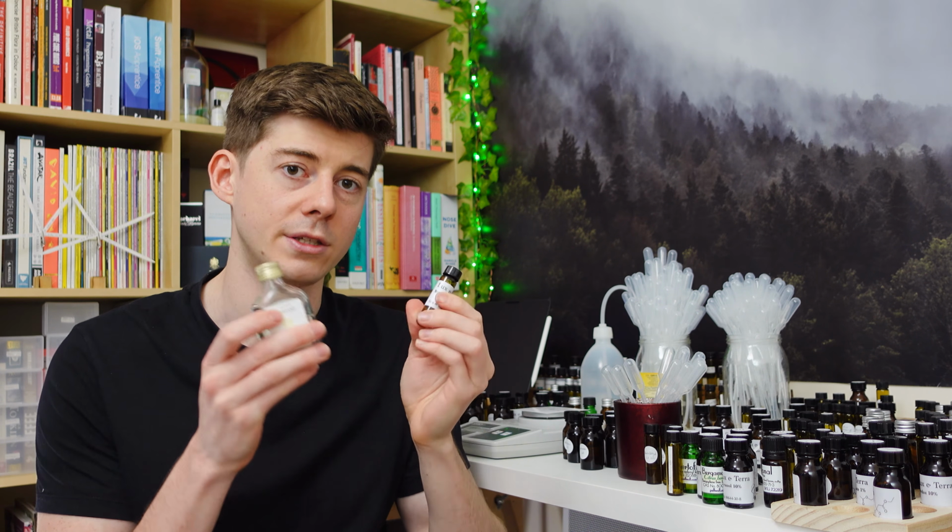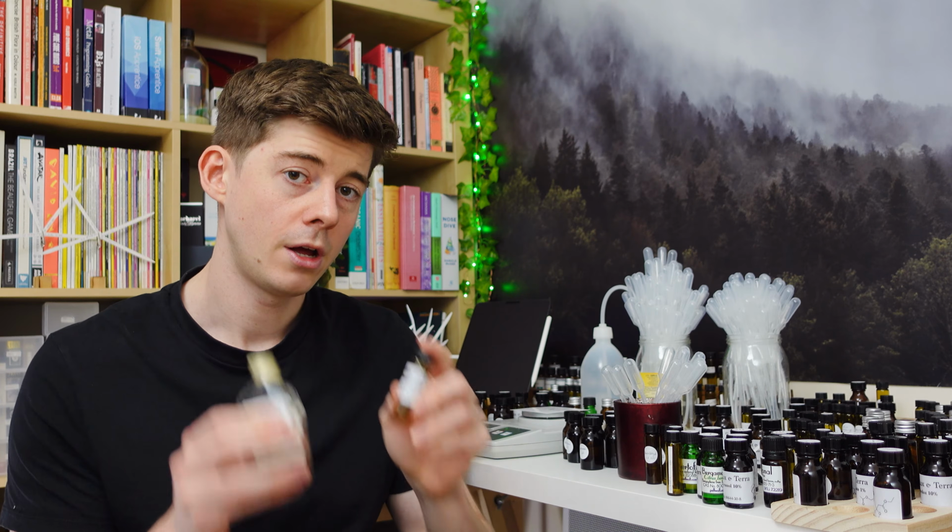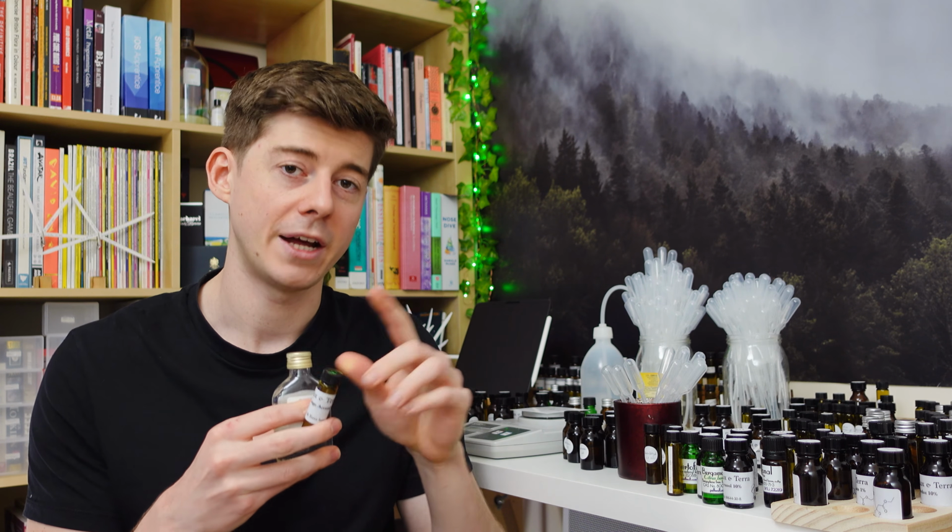If I open the bottle and smell it, it's a pretty reasonable impression of a mango. Now, obviously I wanted the mango to feature quite heavily in the scent of the perfume. However, when dosing the mango in the perfume, I had to be careful.